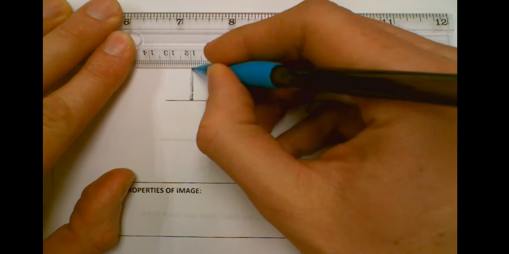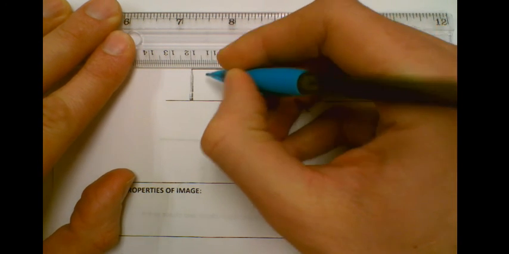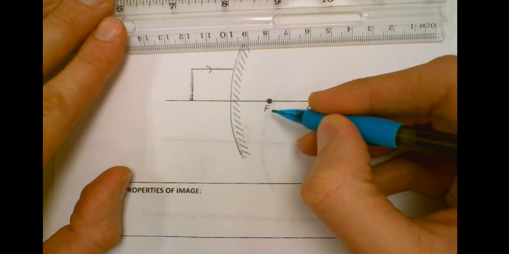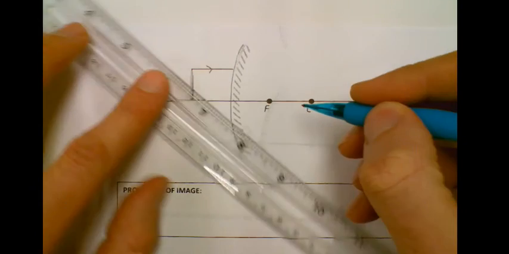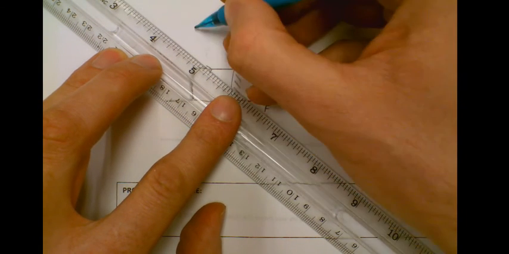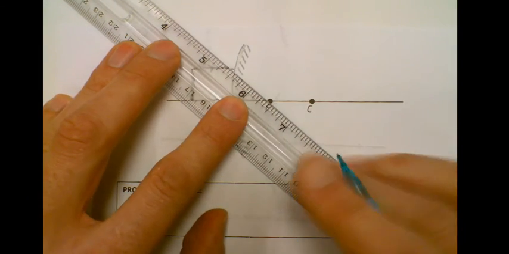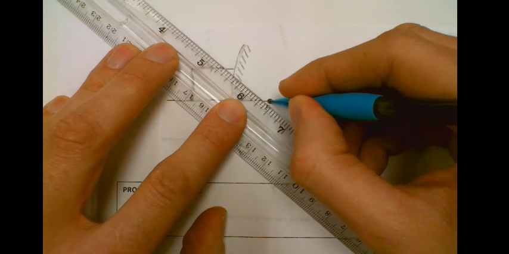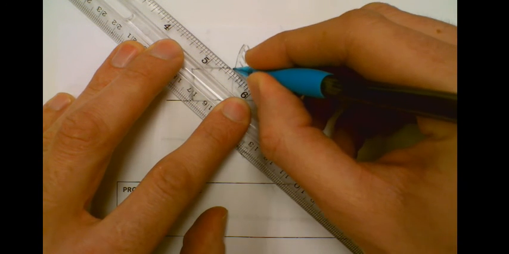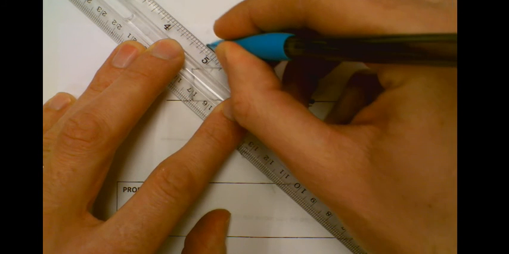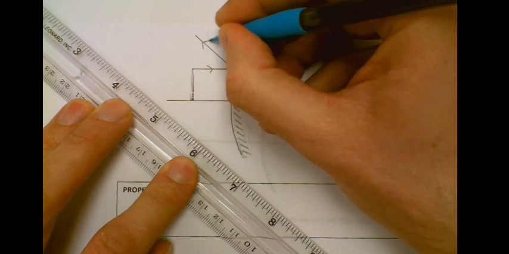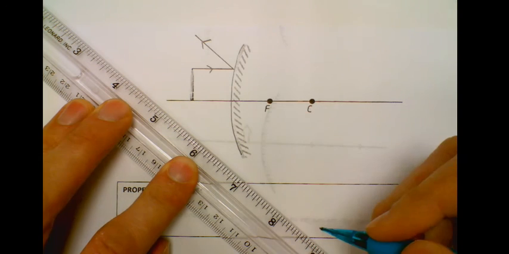So first thing we're going to do is draw a line that's parallel to the principal axis. It's coming in this way. And we're not going to go through the focal point now because the light's not going to go through the mirror. Instead, it's going to be reflected away, but it's going to be reflected in line with the focal point. So you line up your ruler with the focal point, go to this point right here where it hits the mirror, and then start the ray back this way. And then we can draw an arrow here to show that it's bouncing off this way.